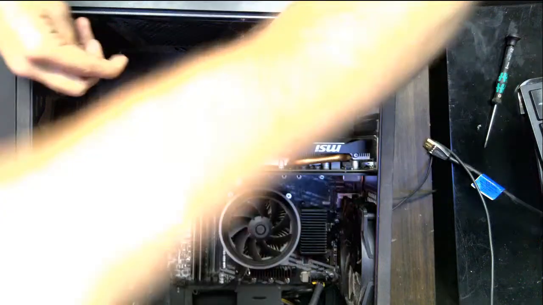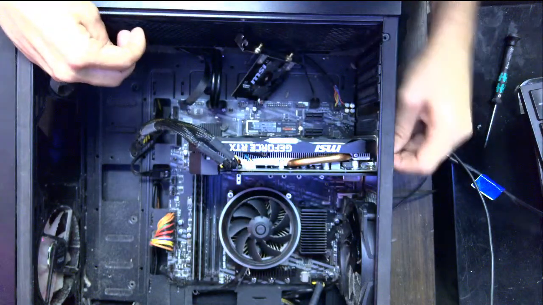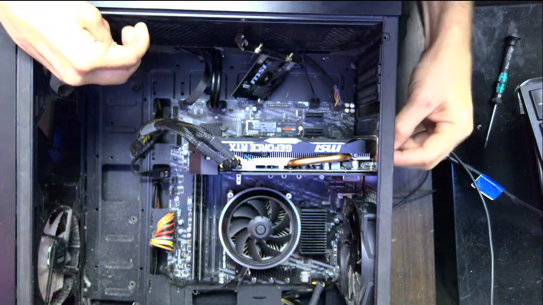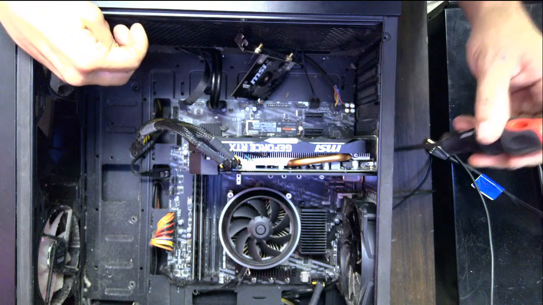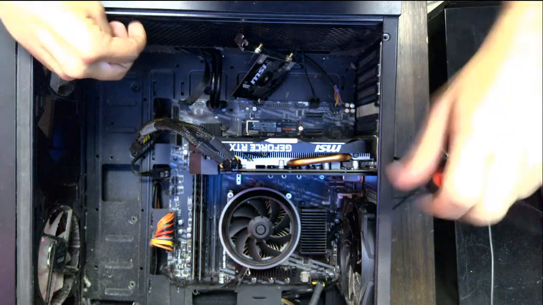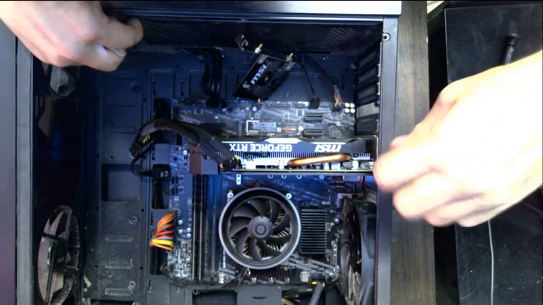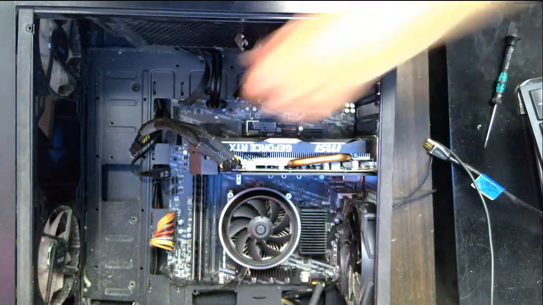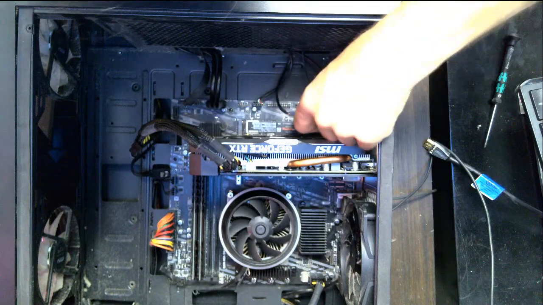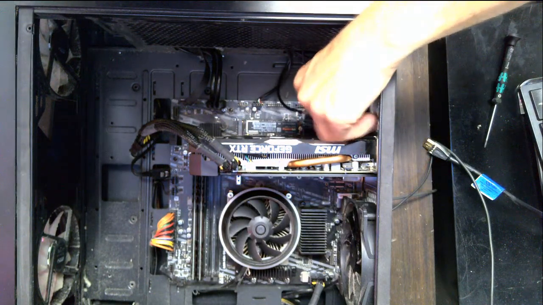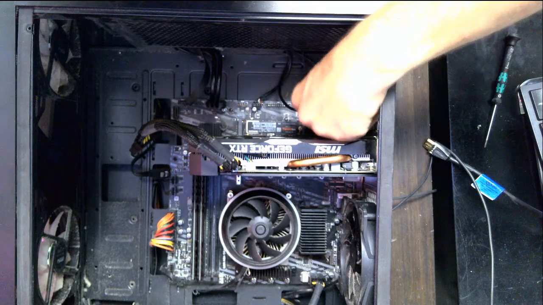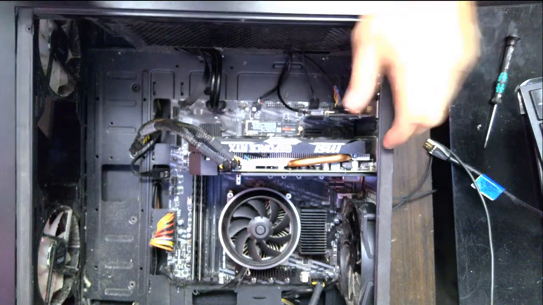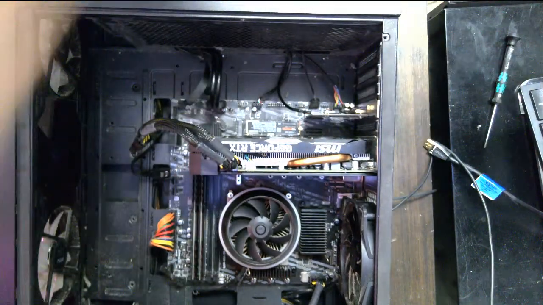And then let's put one of these screws back for this video card. It looks like he bent some of the pins. Oh, there we go. One more screw.